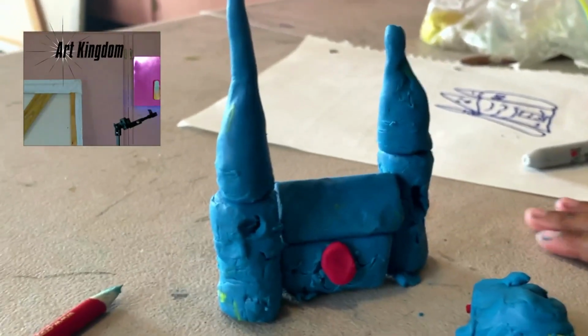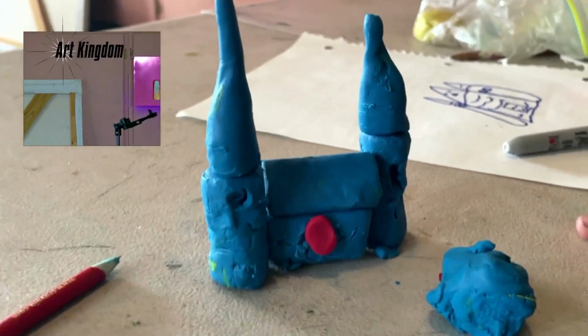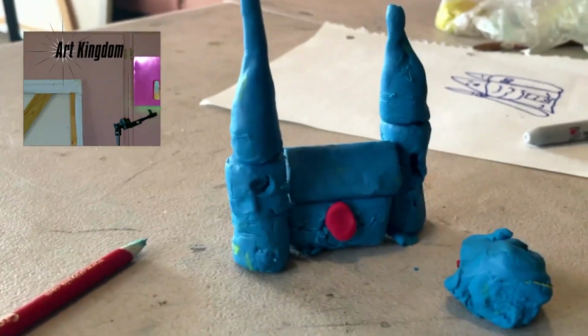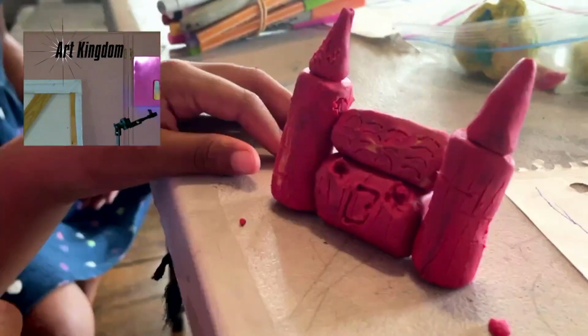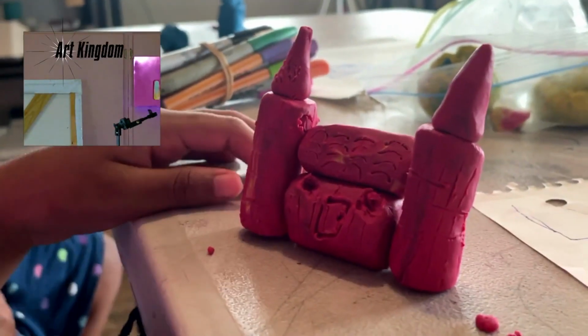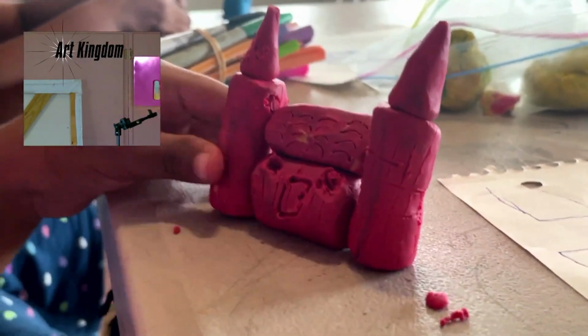What's the name of your castle, Mina? Beach Castle. So this is Mina's beach castle. And then let's see Alex's castle. Nice doorknob. What's the name of your castle, Alex? The Alex Tower. Awesome.